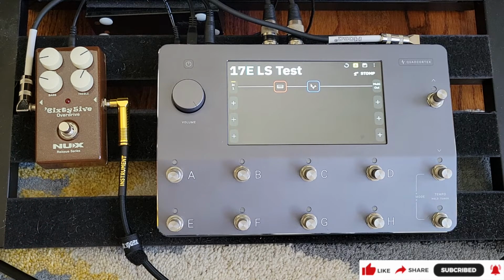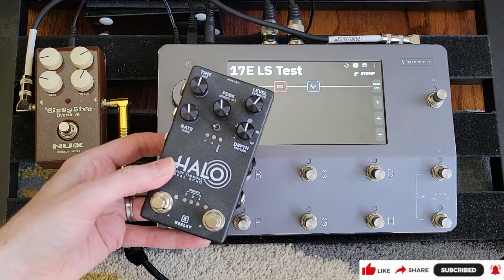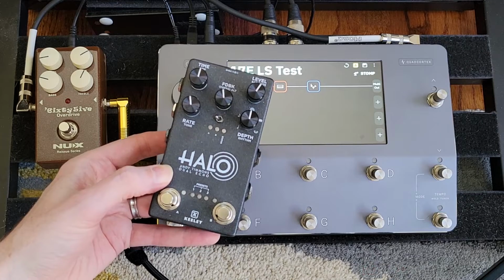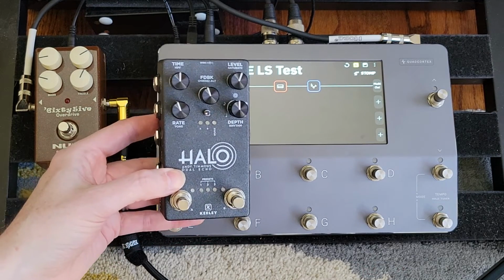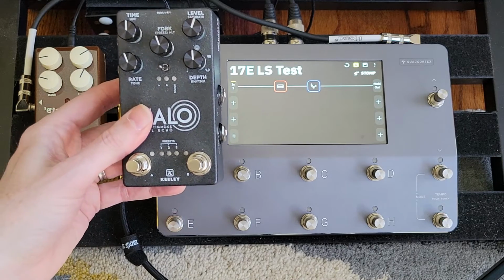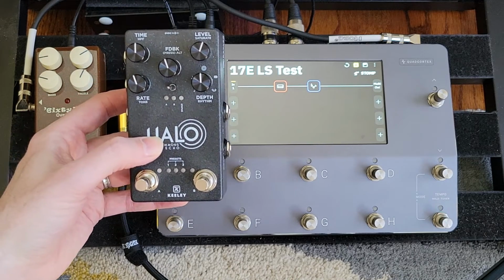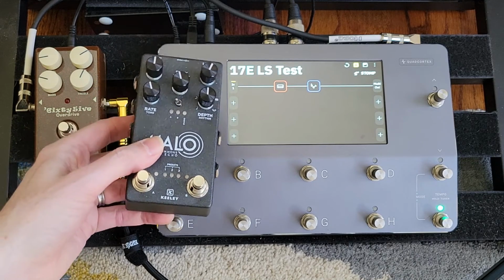The second test I want to run is going to be with this Keeley Halo. This is the Andy Timmons dual delay. And as you can see, it's a stereo effect. So we're going to run this as a stereo in the effects loop, and we're going to try it out in different positions in the preset.